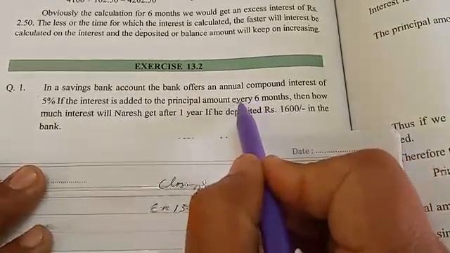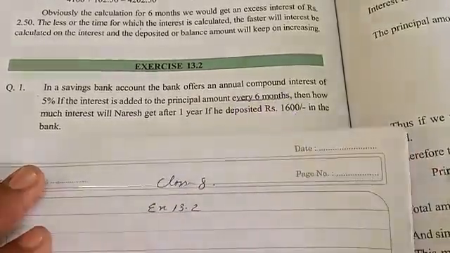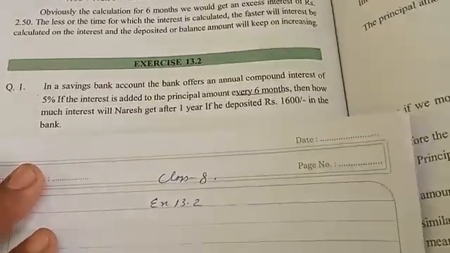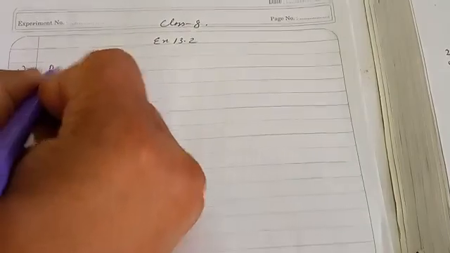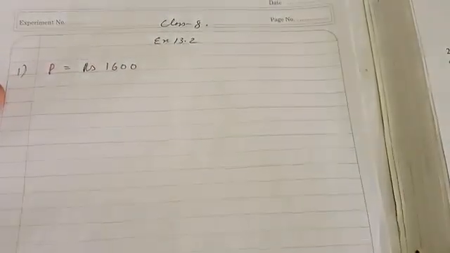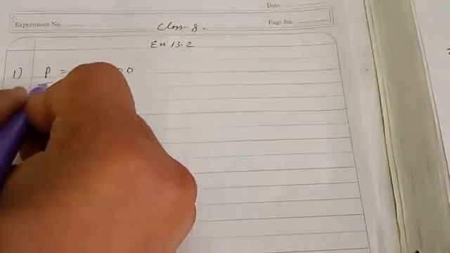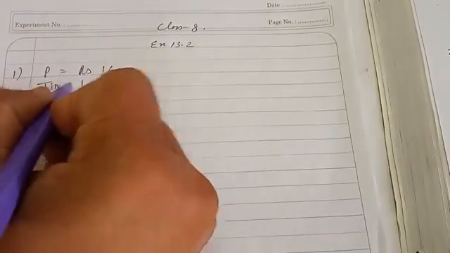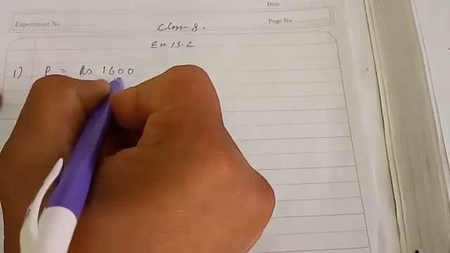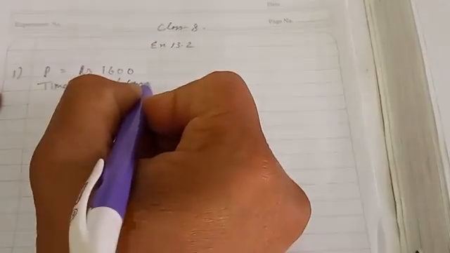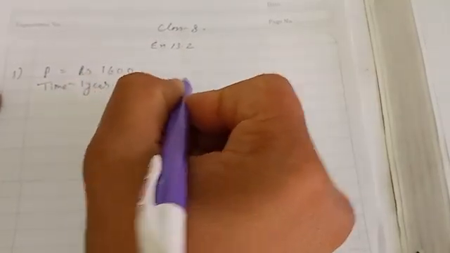In this question, every 6 months, this is the important term. Now see how to solve this. It is given principal equal rupees 1600, time it is given 1 year, but 6 months is also given.